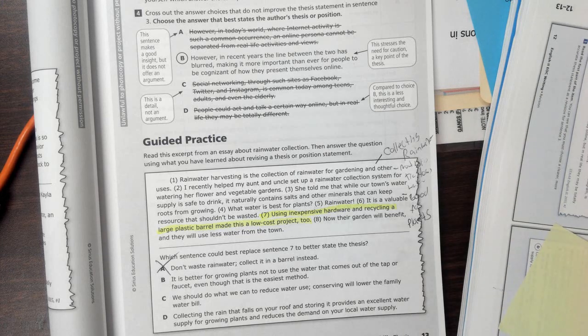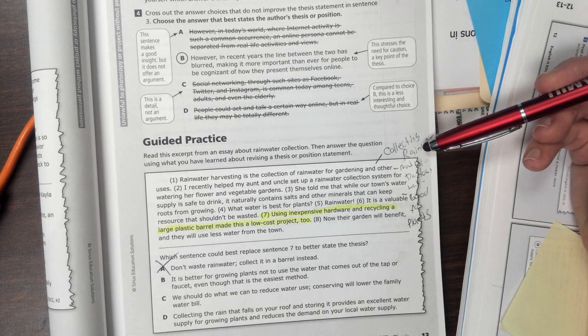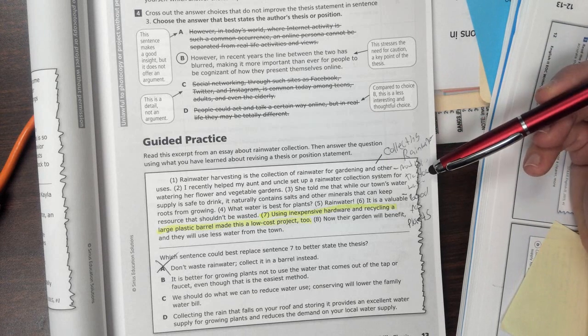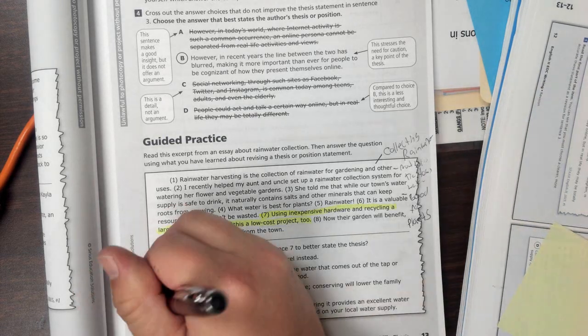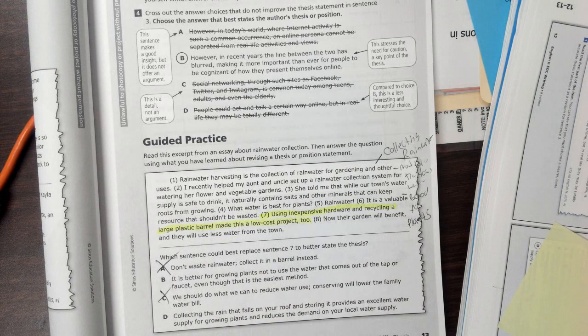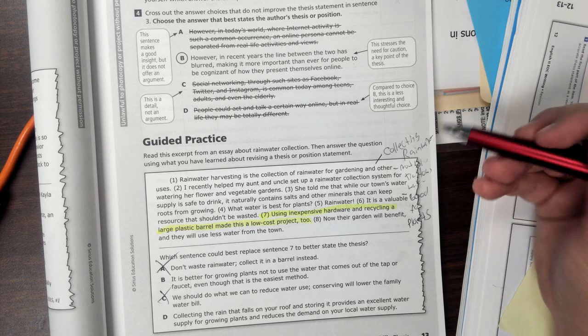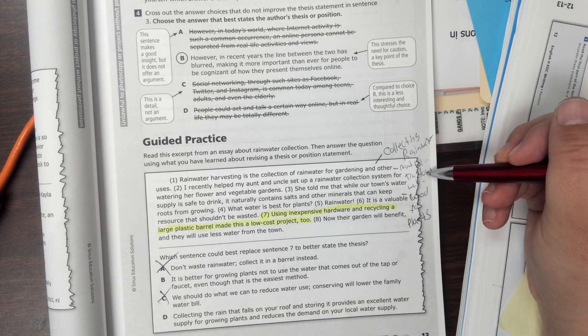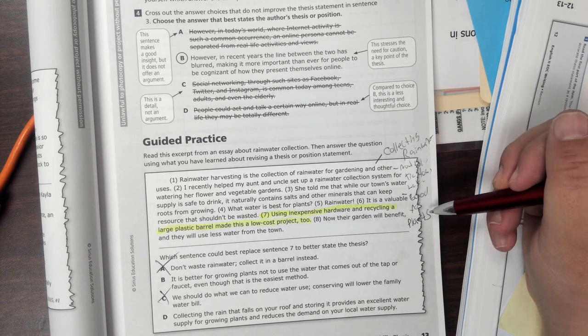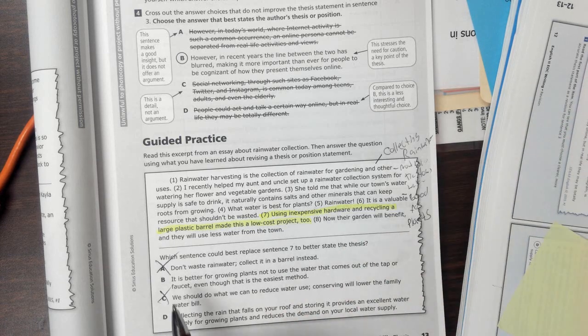C: We should do what we can to reduce water use. Conserving will lower the family water bill. Does it talk about collecting rainwater? Not really. Not using the town's water? Kinda. Good for plants? No. That's a pretty bad one. And D: Collecting the rain that falls on your roof and storing it provides an excellent water supply for growing plants and reduces the demand on your local water supply. Does this one include collecting rainwater? It does. Not using the town's water? It does. Good for plants? It does. Even though there are some good things about the others, this one has more evidence.